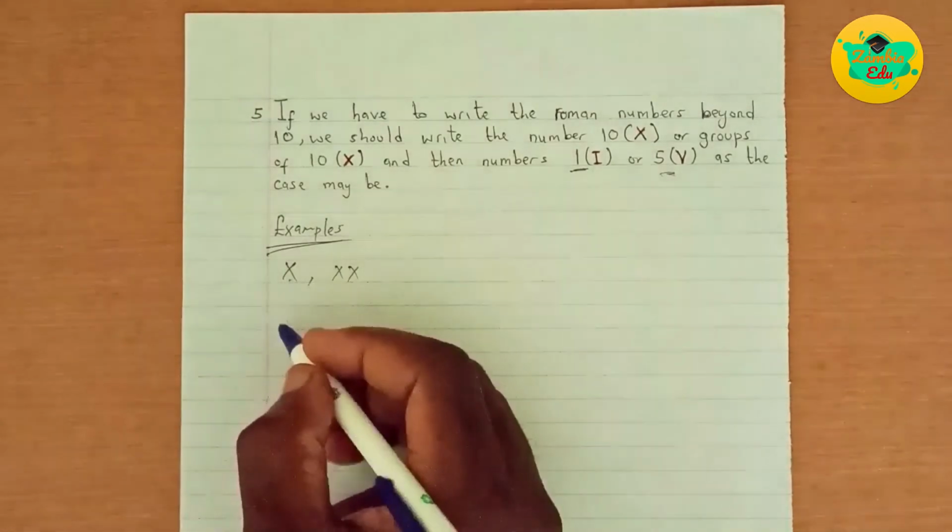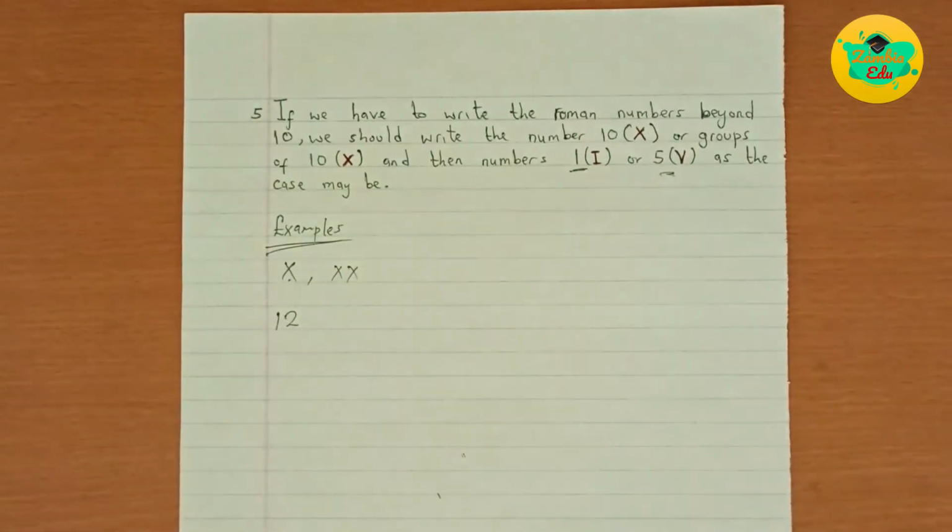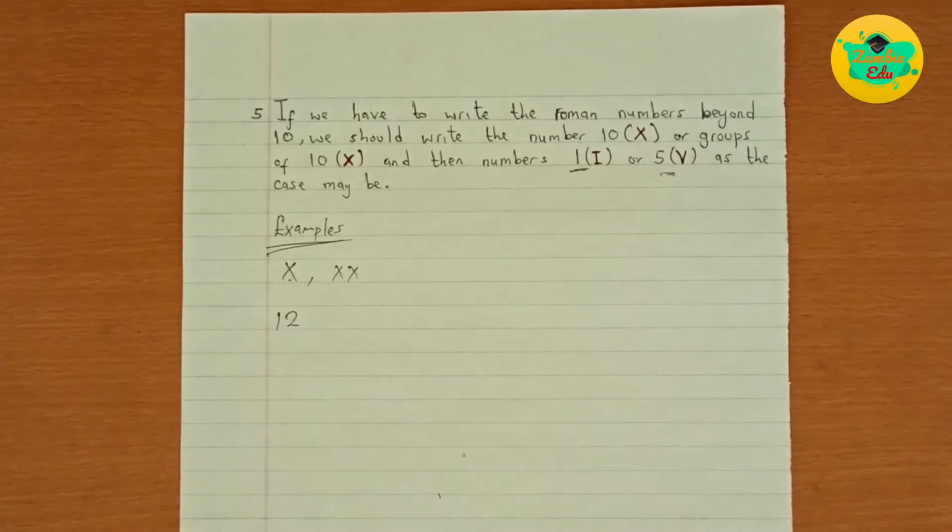For instance, let's say we want to write 12. How can we come up with 12? So 12, there we see that there is a 10.